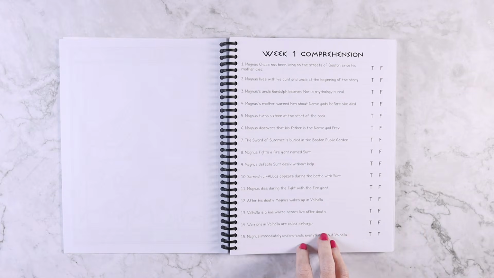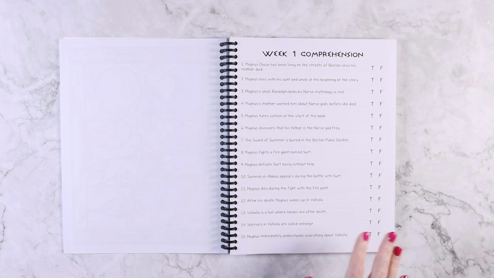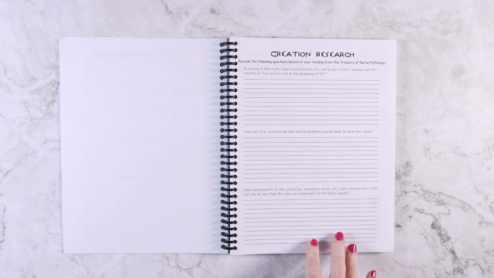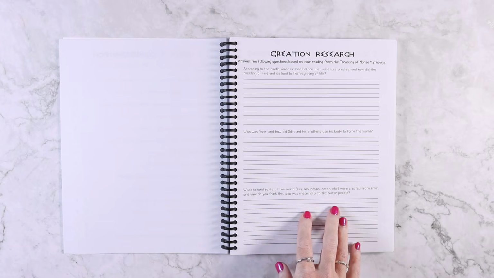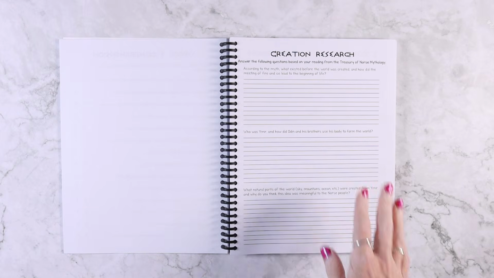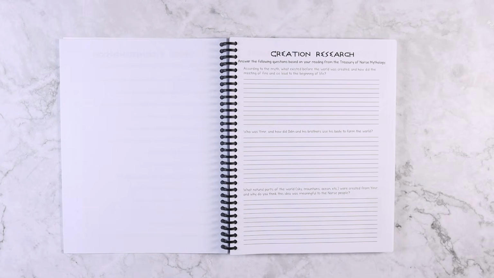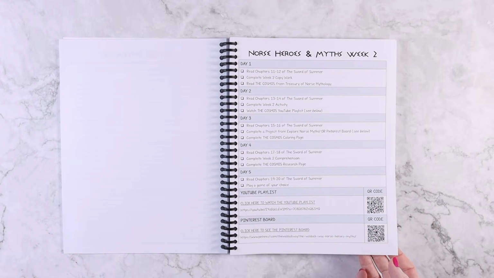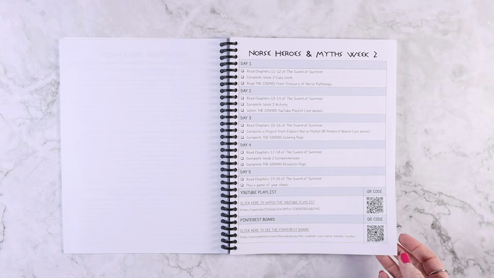Comprehension, this is going to be from the reading that week. So they are fill in the blank, true and false. And then a guided research page. So this is going to be based off of the reading from the Norse Mythology book. And then there are just 3 open-ended questions where your kid can write a little more, either from that book or from further research, about what they read. And then, like I said, it repeats very similarly. So I'm going to flip through a few weeks just so you can get an idea of what they look like.